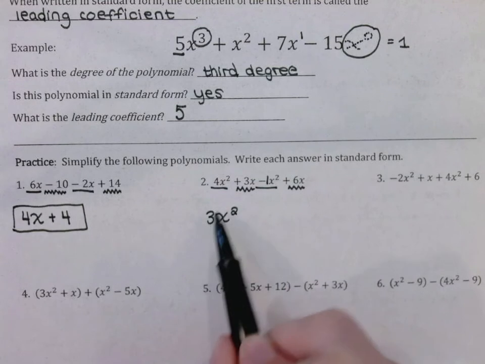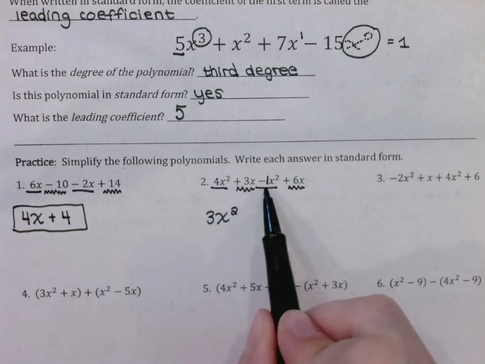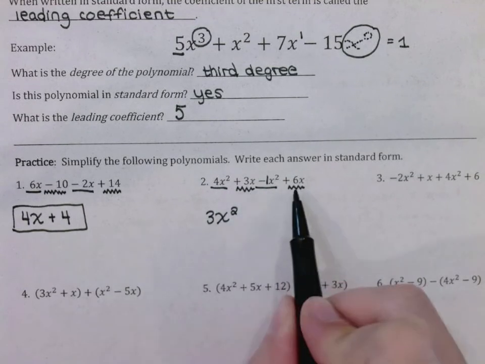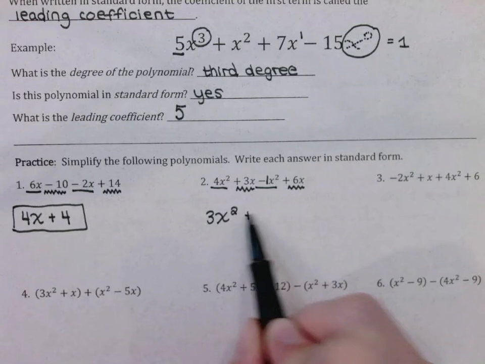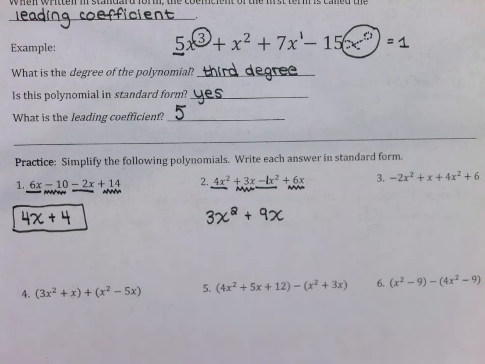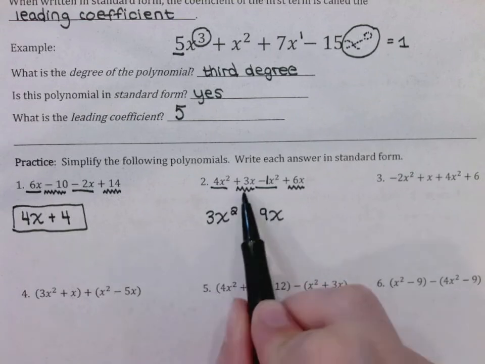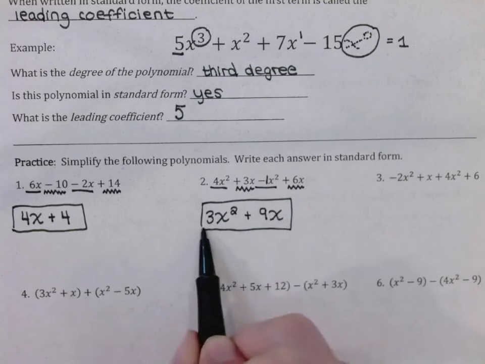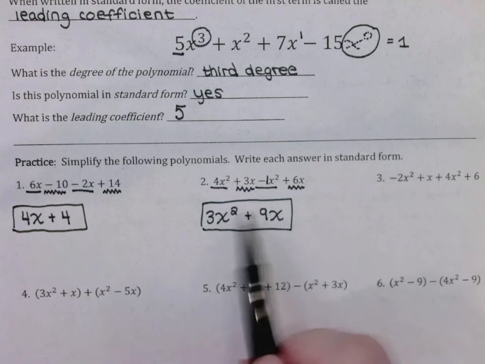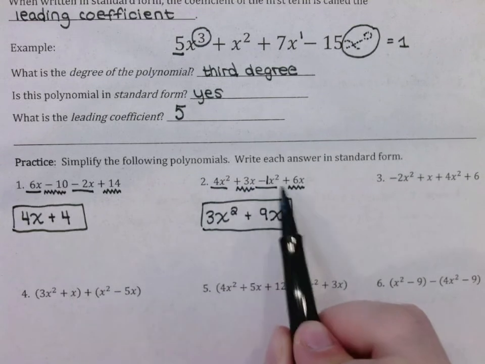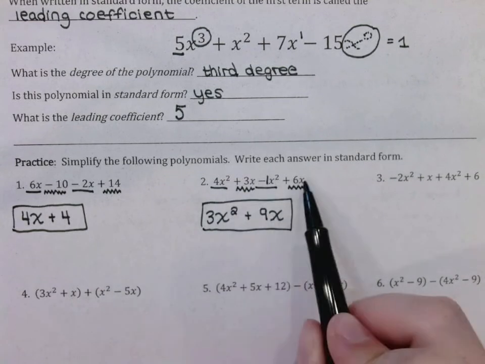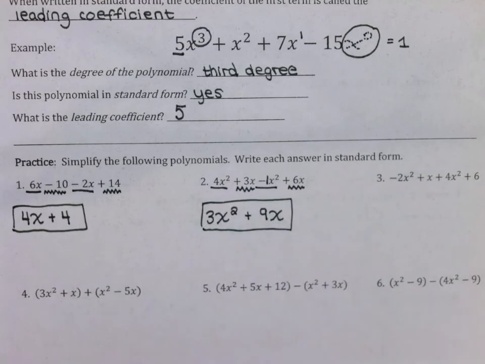And the 3 comes from just 4 minus 1. Right? And then 3x plus 6x, that's 9x. And the 9 comes from 3 plus 6. And that's it. Notice my exponents didn't change. I started with second power, and I have it here. And we have first powers, still have it here.